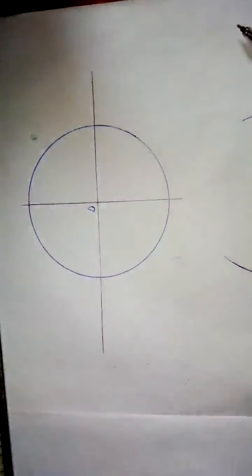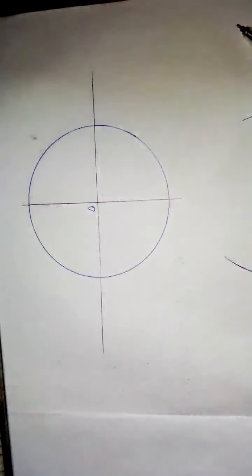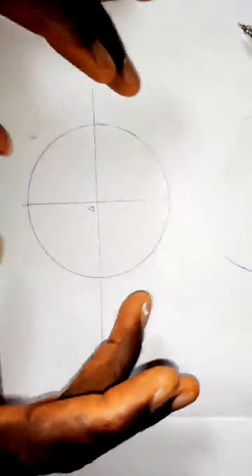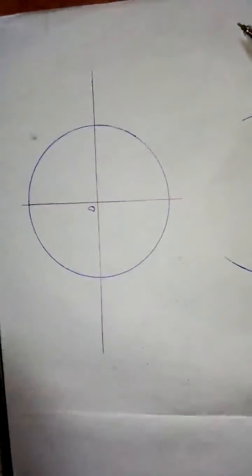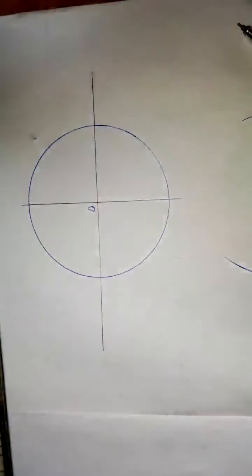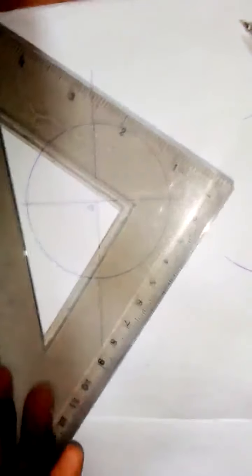You want to divide this circle into 8 equal parts. Divide 360 by 8, and what we get is 45. That means we are going to make use of our 45 degree set square.